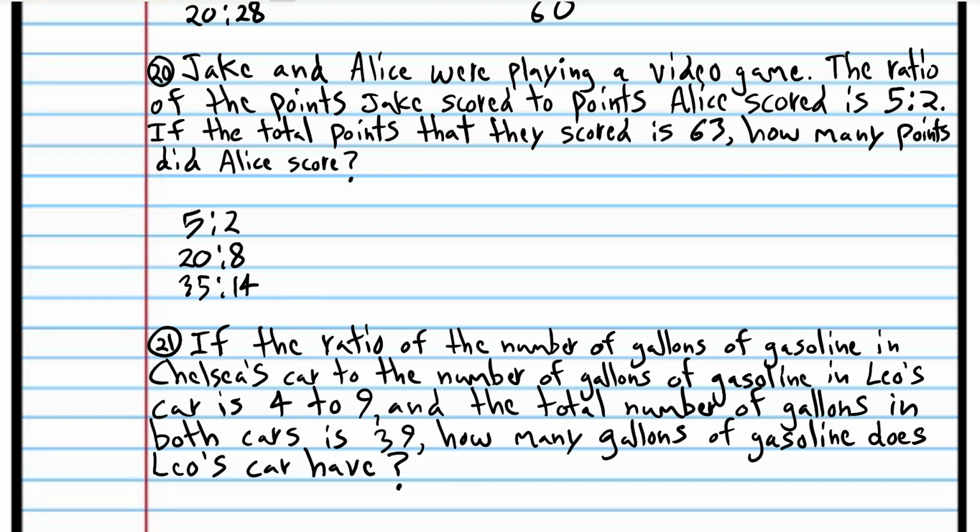So let's try multiplying 5 and 2 by 9. 9 times 5 is 45. 9 times 2 is 18. Add those two numbers up and you get 63. So those are the two numbers that we want. And it wants to know how many points did Alice score.